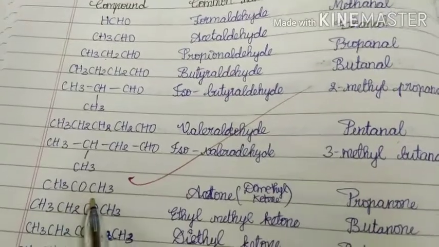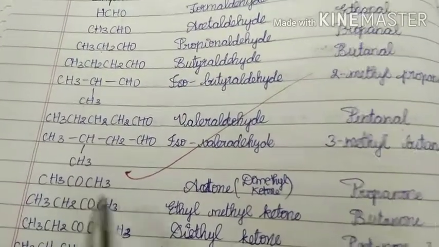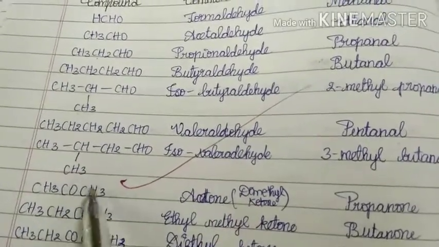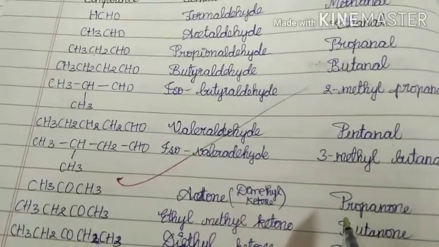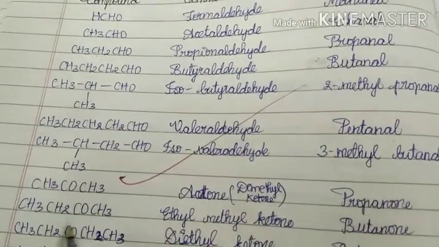Next, CH3COCH3. Its name is acetone or dimethyl ketone. Dimethyl ketone or acetone, this is the common name. Then what about the IUPAC name? Propanone. That's it. Propanone.